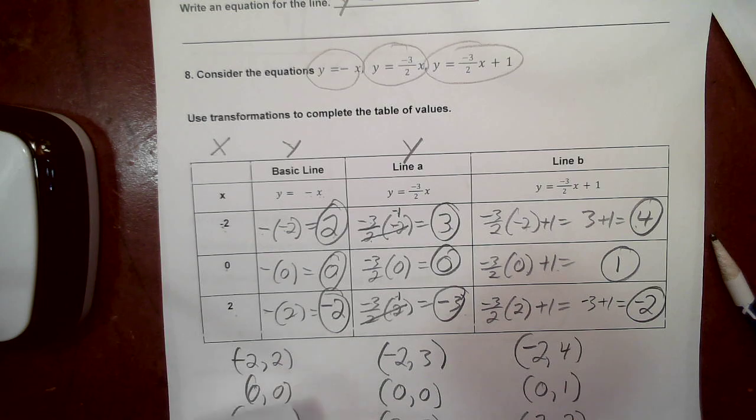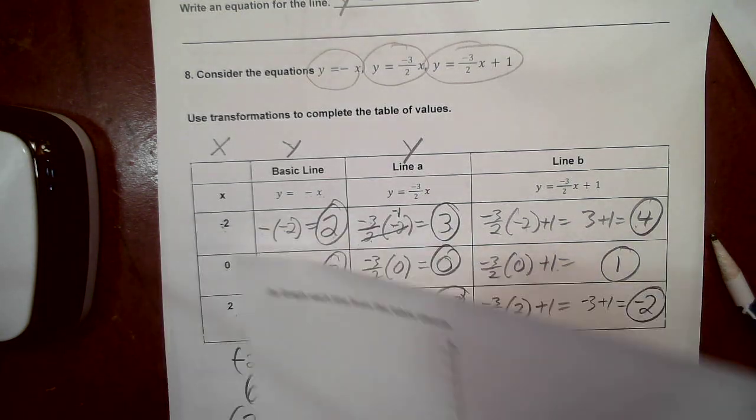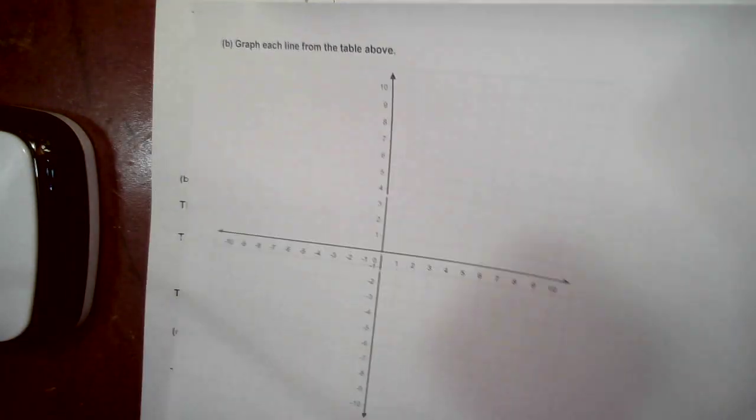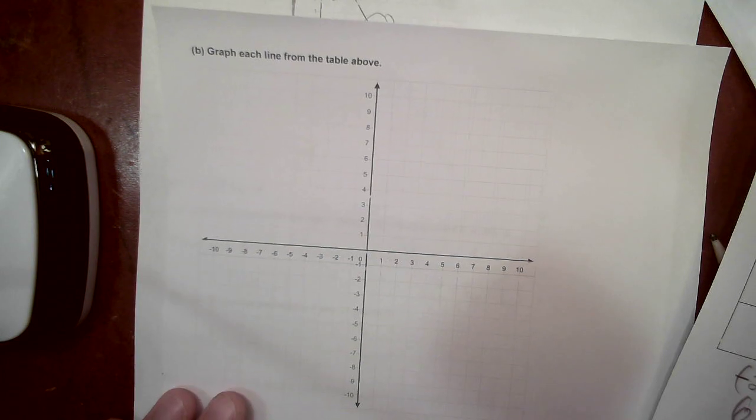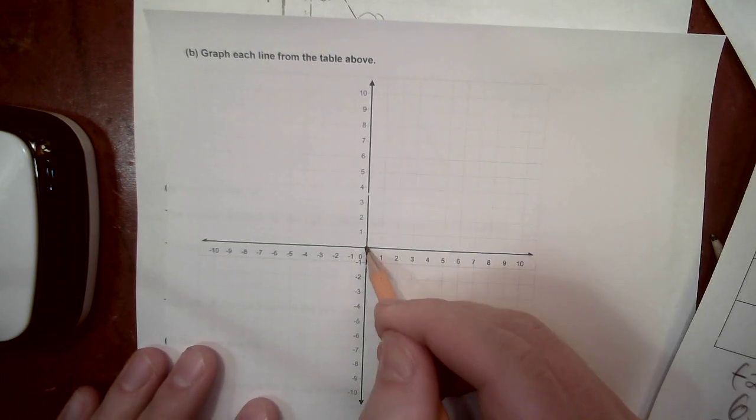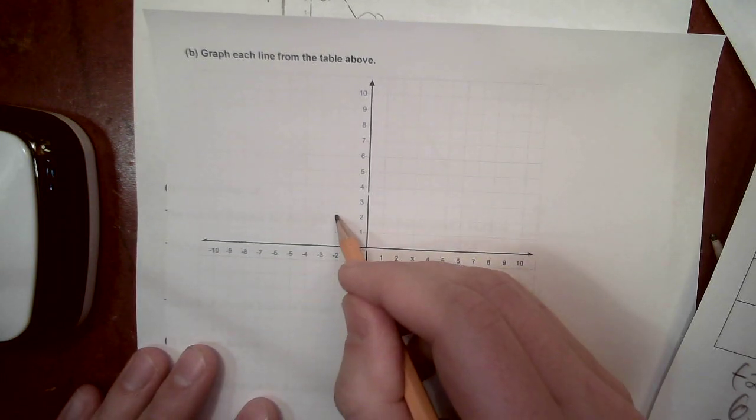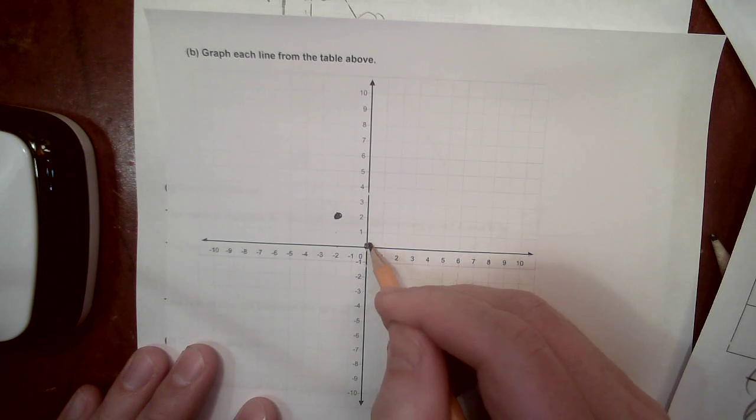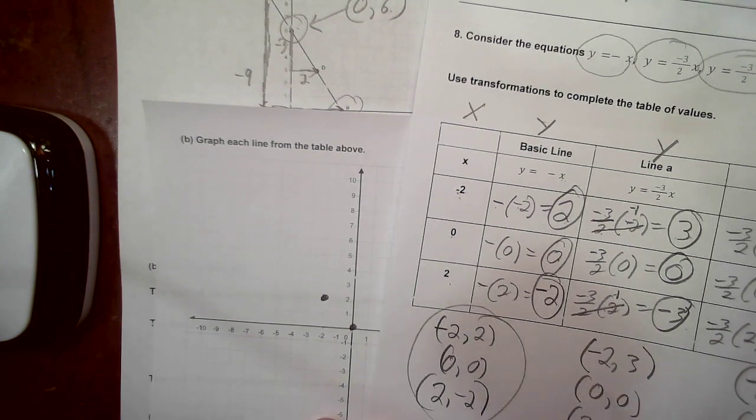All right, when we plot these, we're going to use those points. So I'm going to put this paper on the side for me. (-2, 2), (0, 0). I'm going to show you this too. So these three are going to be together, make a line.